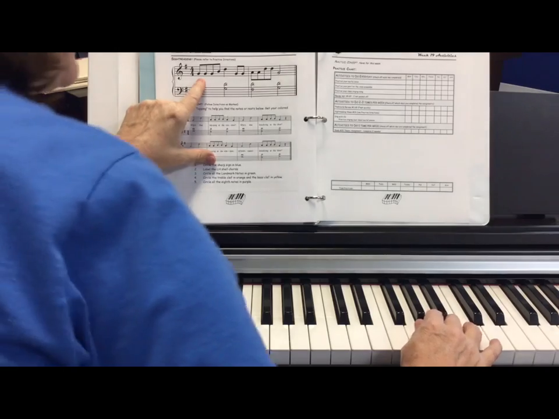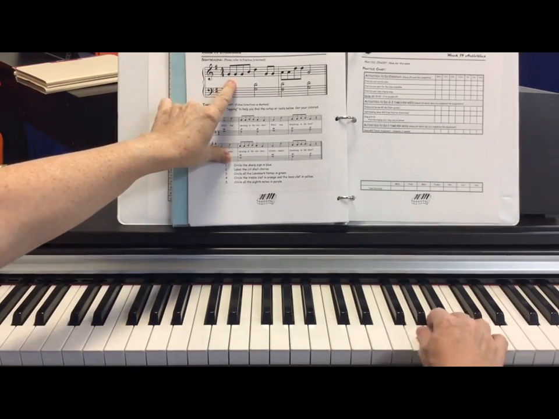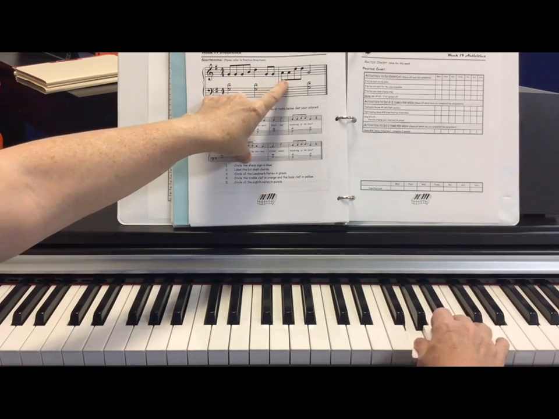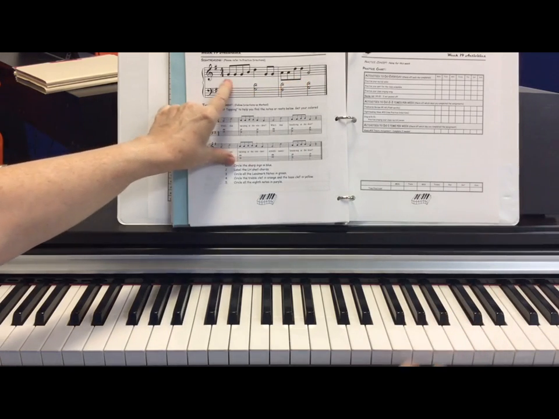Let's play and sing our notes. We go. So, so, so, ti, re, so, so, la, la, re, re, so. Let's point and say our intervals.